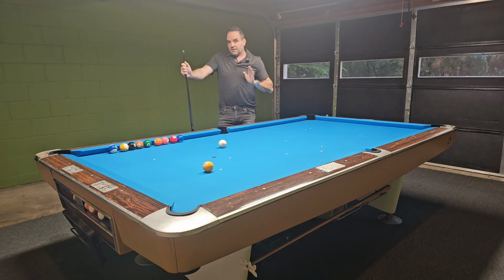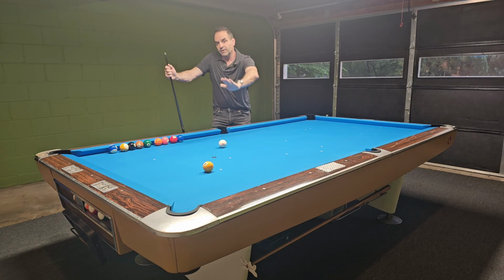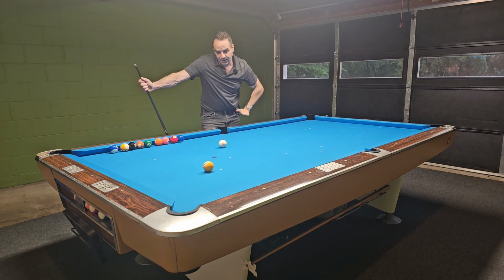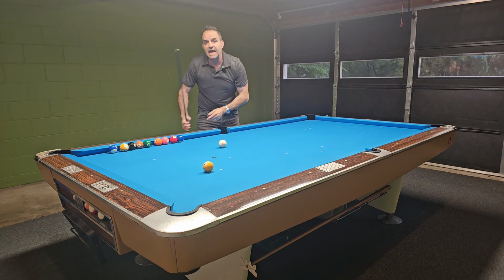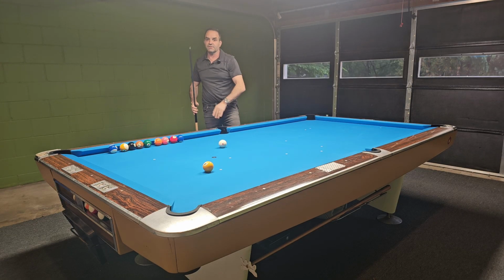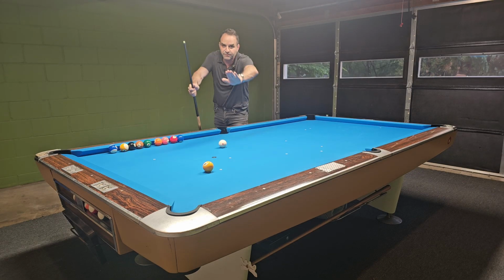By the time you pull back on your final stroke and get ready to hit it, your thought needs to be forward of the cue ball at the object ball with that visualized shot. So you're pushing forward through.